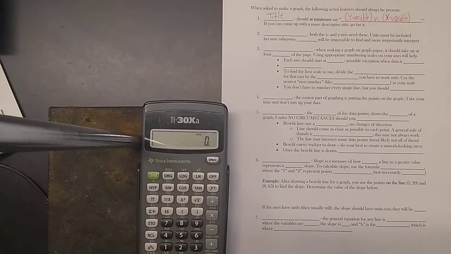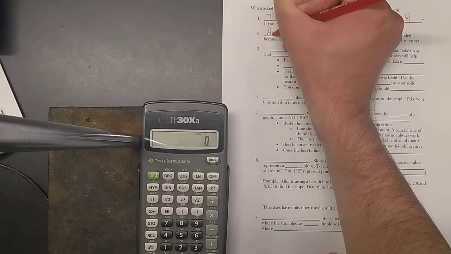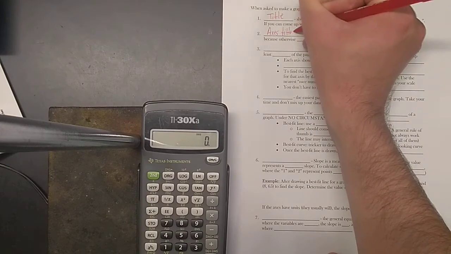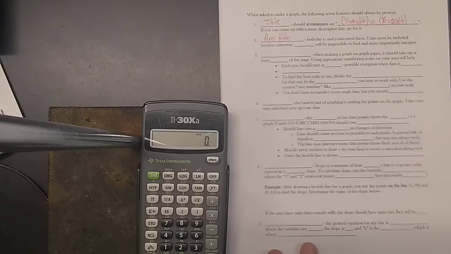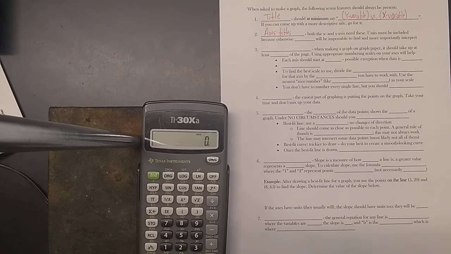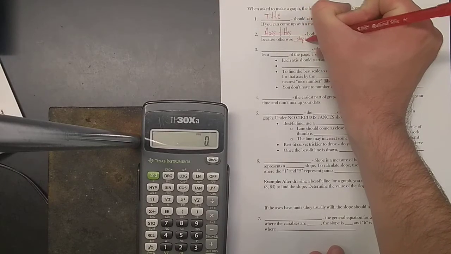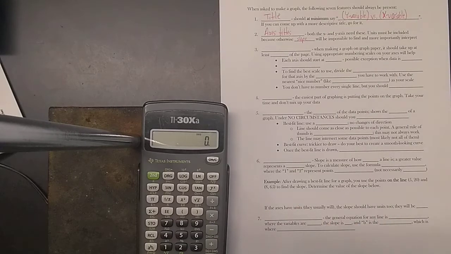The second thing that we need to put on a graph are axes titles. Both the x and y axis need these because we need to know what we're measuring on each side. Even though the title tells us that, we also need to know not only what we're measuring on those sides, but also the units. We need to know the units that we're measuring the 2 variables in, because otherwise, one of the most important things that we're going to find, the slope, will be impossible to find, and it'll be impossible to interpret. You'll see in this class that we will be looking at the slope of graphs more than you ever have before. You know how to calculate a slope. You've never had to calculate a slope and have it mean something else. Okay, so we're really going to focus on slopes.